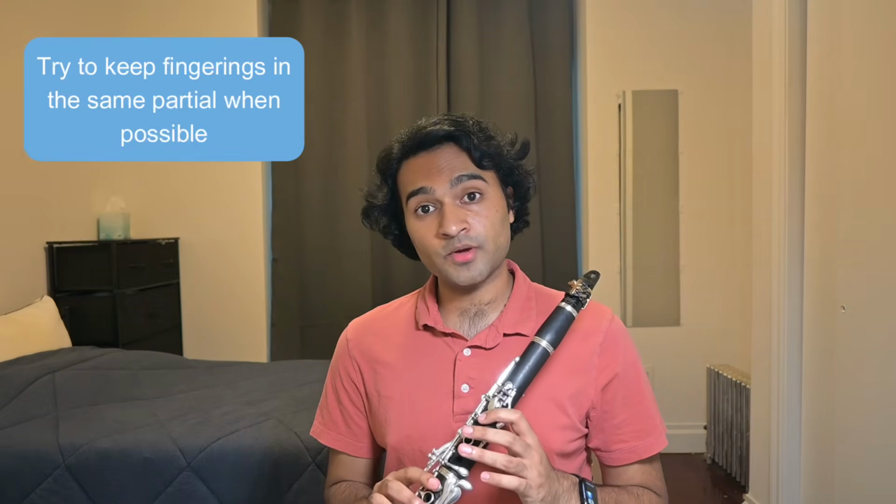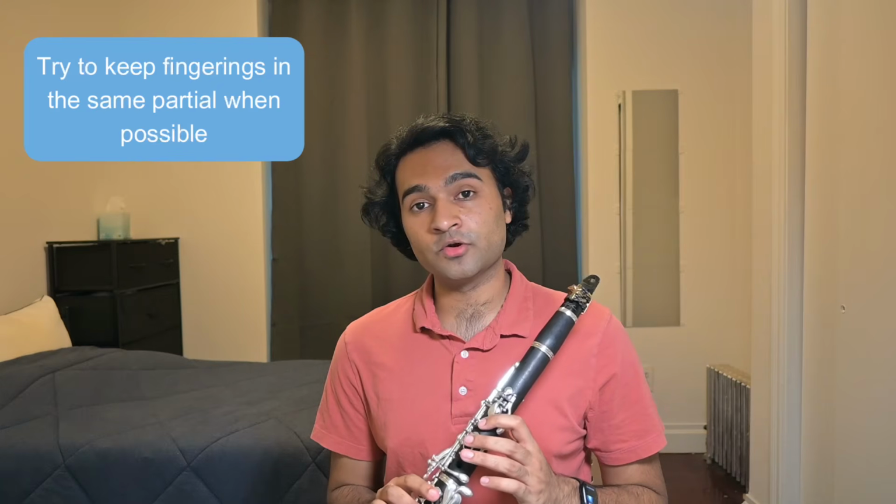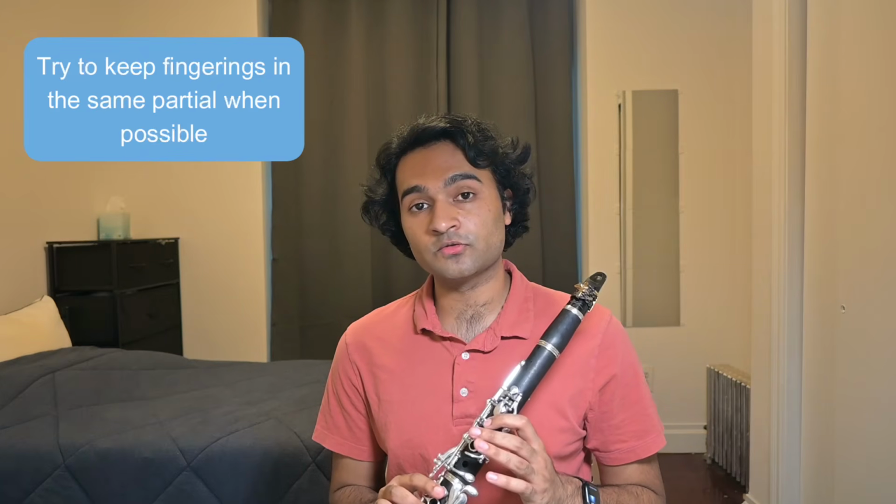The same note can be in different partials depending on the fingering you're using. Depending on the passage that you're playing, I often recommend trying to keep notes in the same partial when possible. Especially as you get into the altissimo register, there is a lot of overlap between notes and their partials.